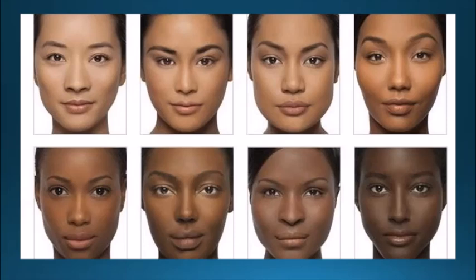Now skin color varies from person to person. This is because of a pigment called melanin. Melanin is present in your body and decides the color of your skin. The color of the skin is transferred from your parents, that is, it is genetic. The percentage of melanin will decide the fairness or the darkness of the person.